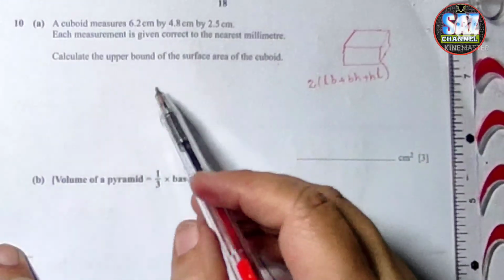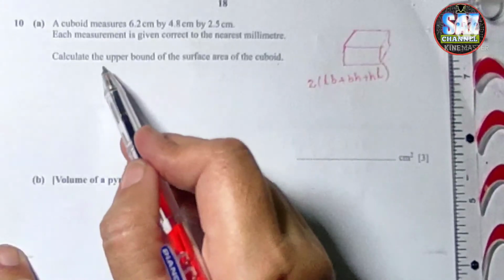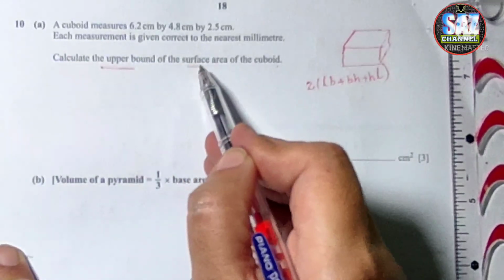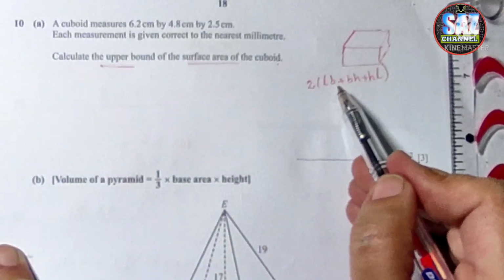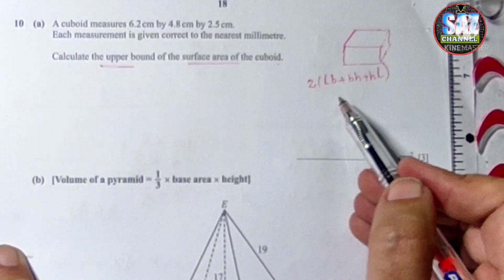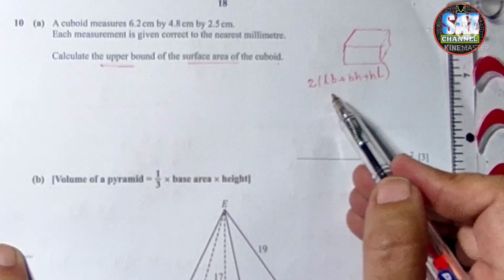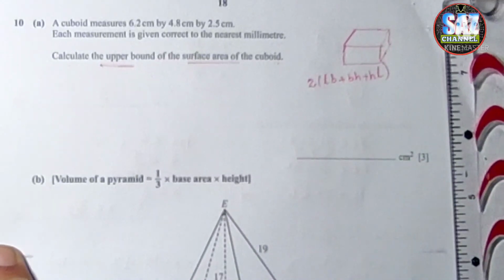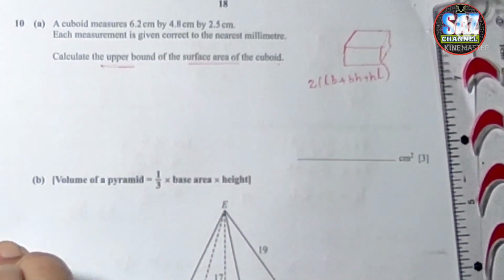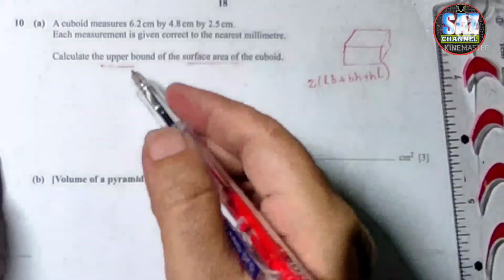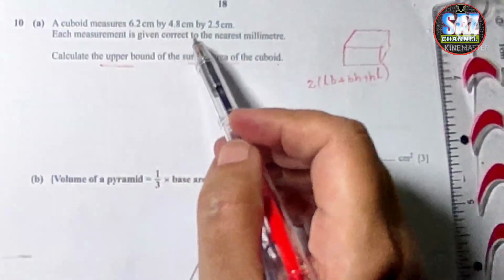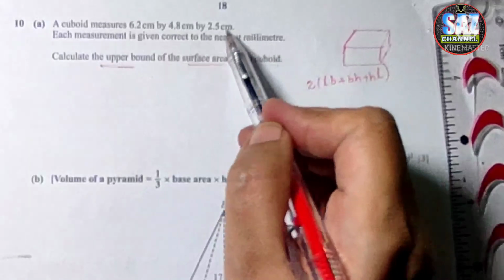And the second thing is that we have to calculate the upper bound of the surface area, and the question is about the sum. So it means in order to get the upper bound, all measurements must be at their upper bounds. So first of all, we have to find the upper bound of length, width and height. And the second important thing is the measurements are correct to the nearest millimeter.